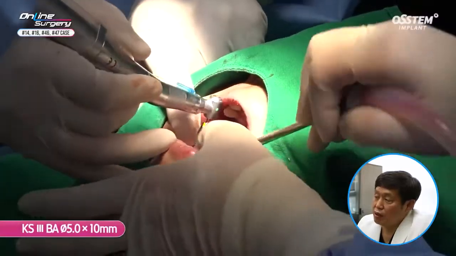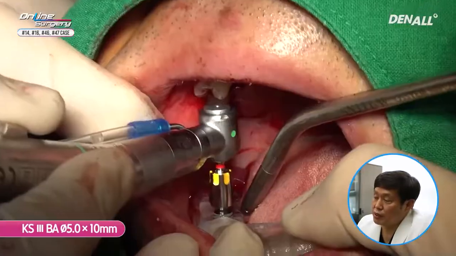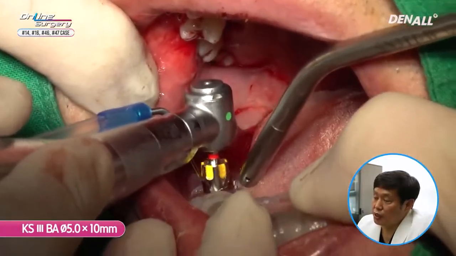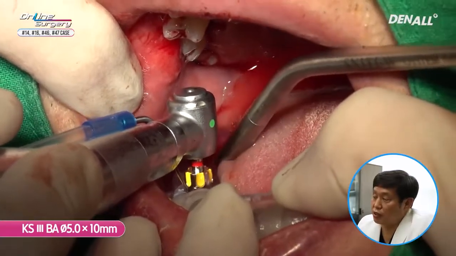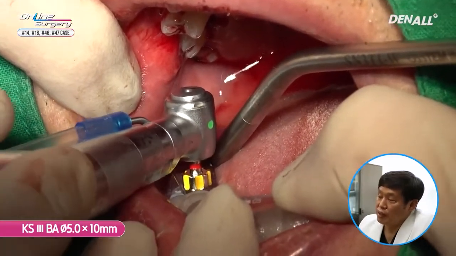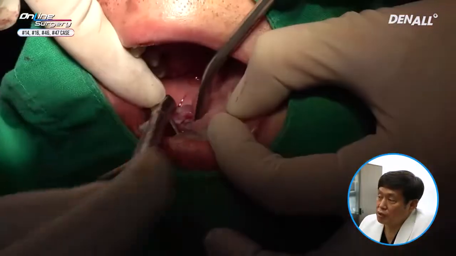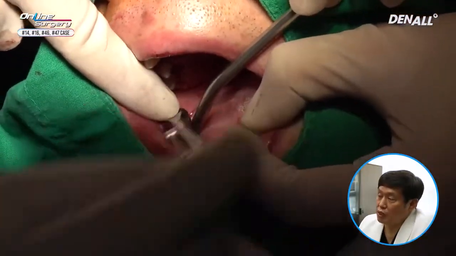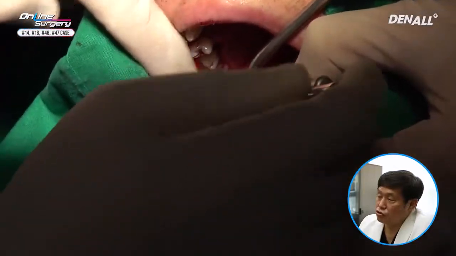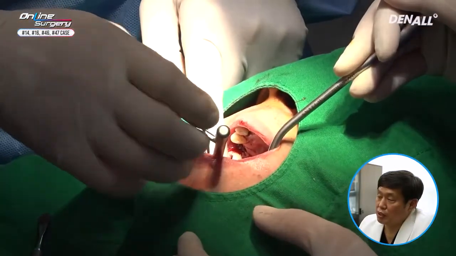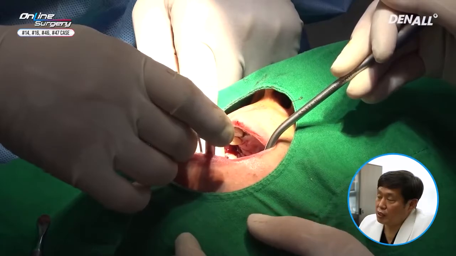New implant, a 5.0 by 10 millimeter implant, is placed approximately 80% using engine. It's going in much easier than before. The stability seems to be better than expected. Over 30 newtons, implant has been placed nicely. Final depth is adjusted.